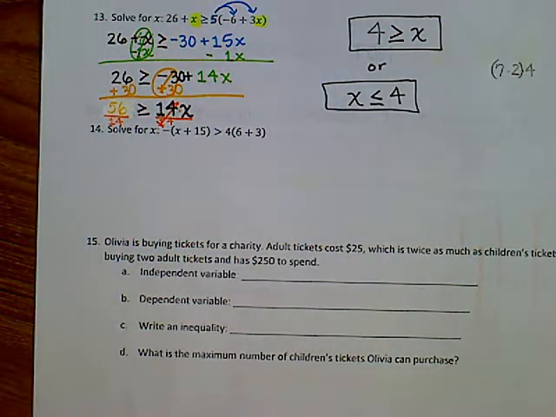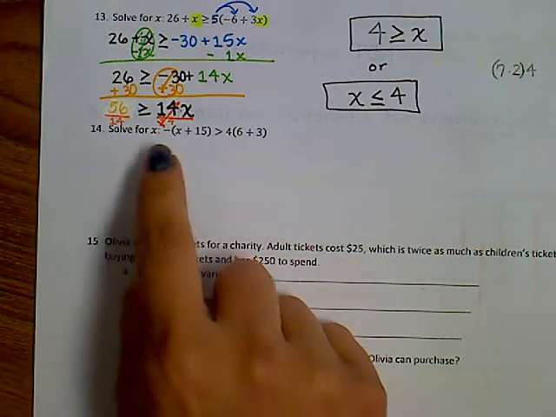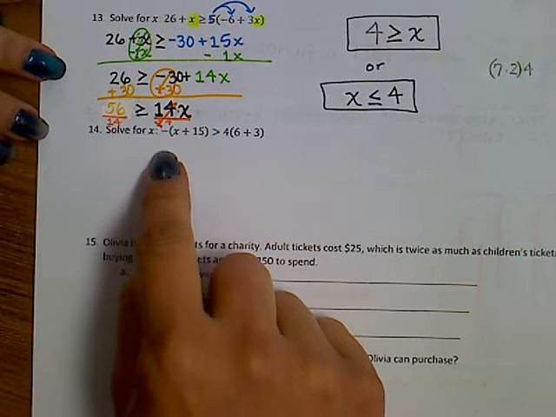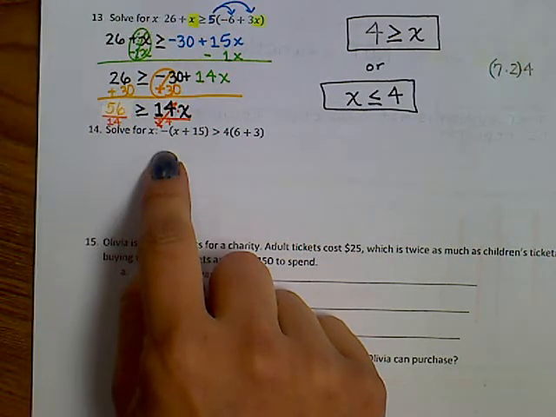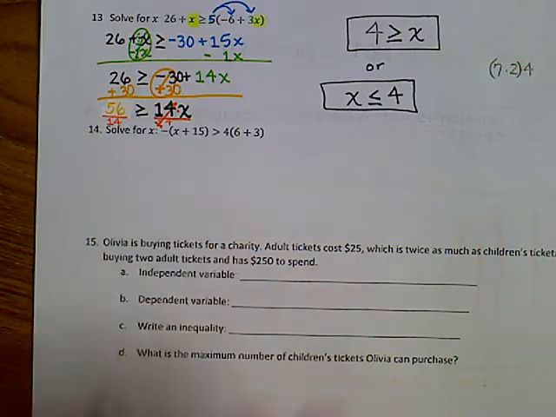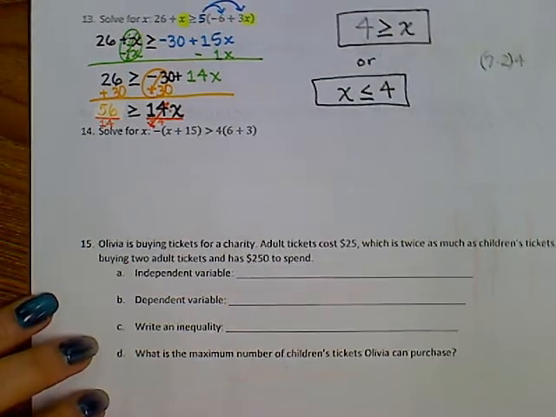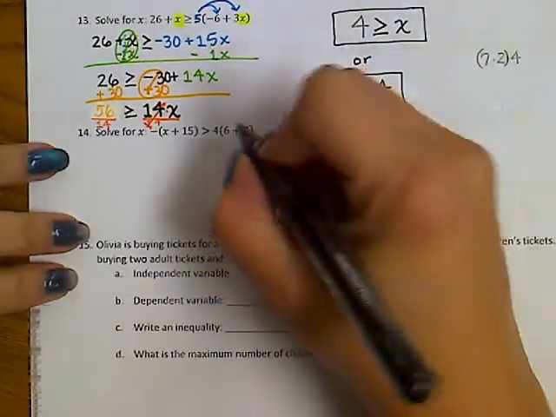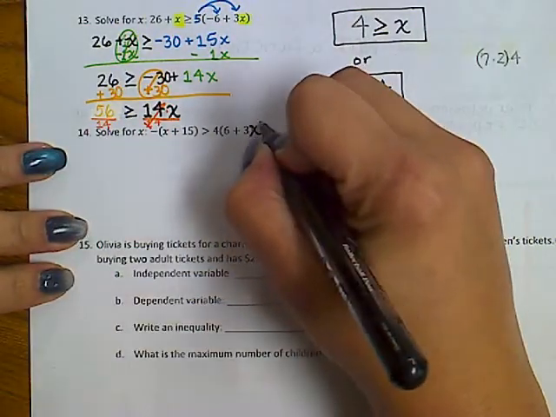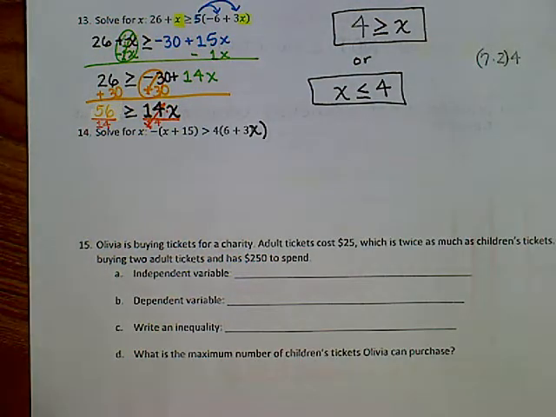Okay, next problem. Again, I'm going to be solving for x. This time I have negative groups of x plus 15 is greater than 4 groups of 6 plus 3. And I have a feeling I forgot a variable. Let me add 3x. Sorry. There we go. Added 3x.